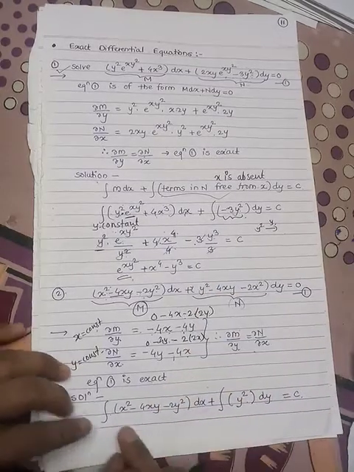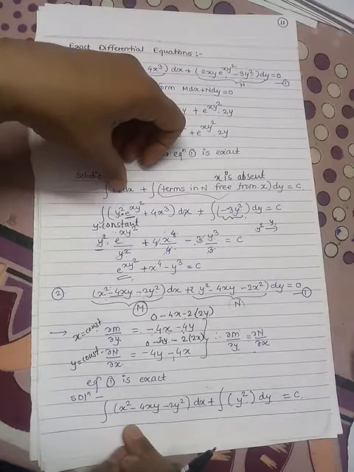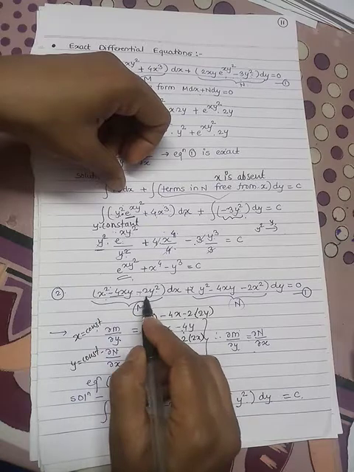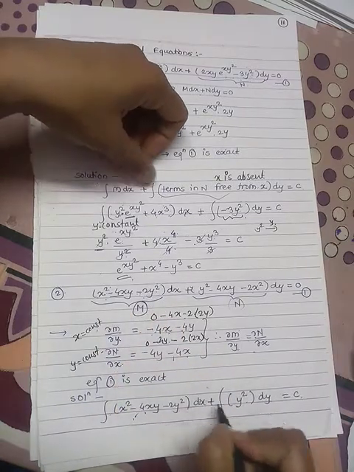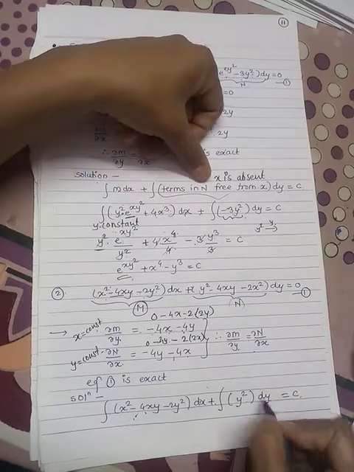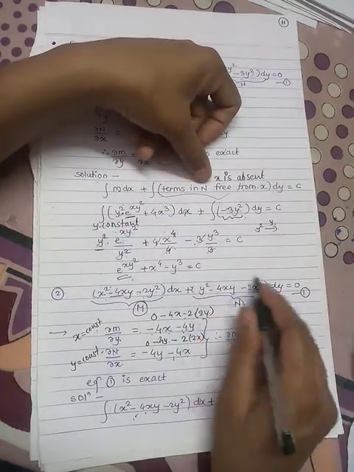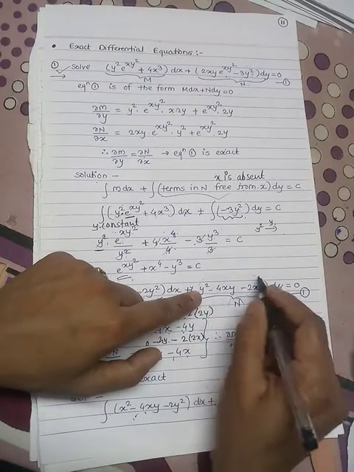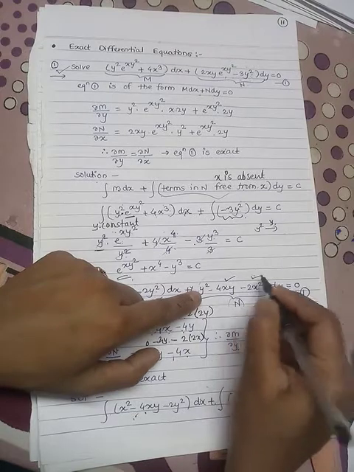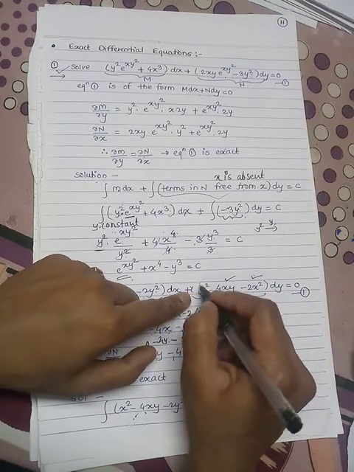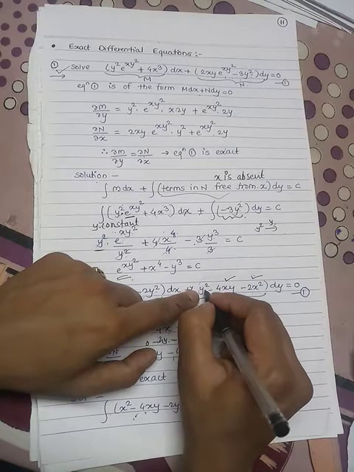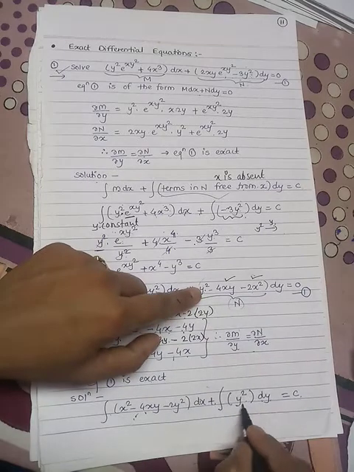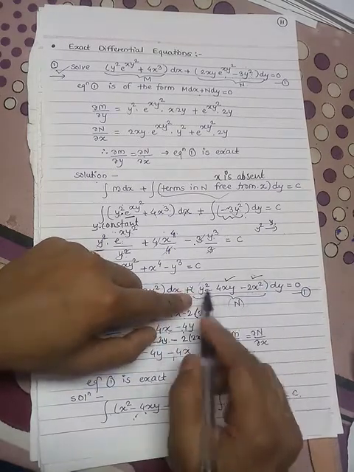So the solution is, using the same formula, the integration of m dx, with the value of m, x square minus 4xy minus 2y square, dx, plus the terms in n free from x, dy, equal to c. This is the value of n. We have to pick the terms which don't contain x. This term contains x, this term contains x, but in this term x is absent. So the terms in n free from x are only y square.